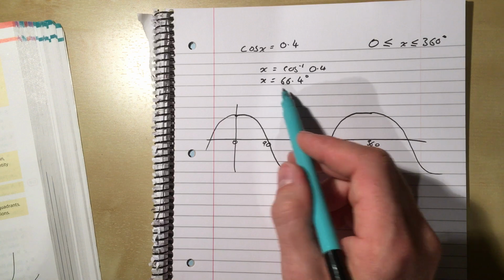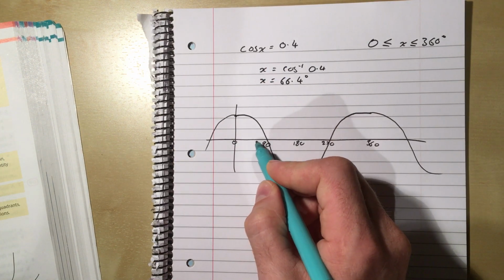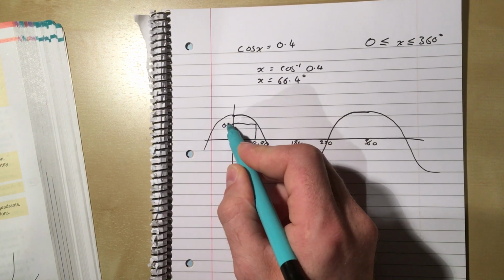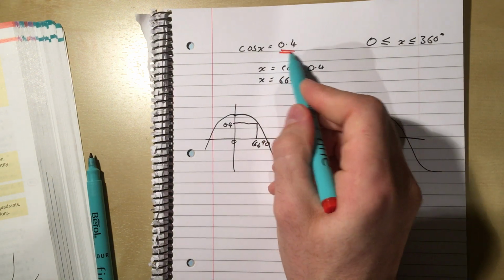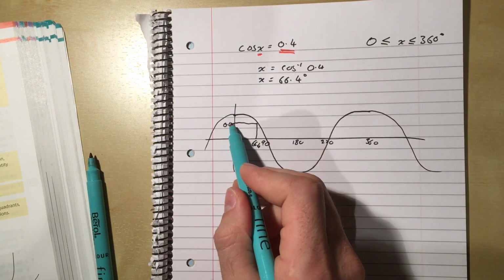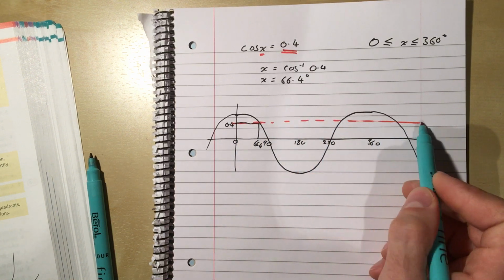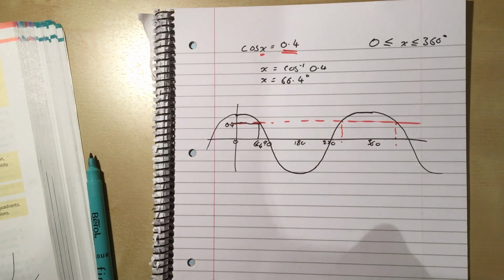And 66.4 degrees has a cosine of 0.4. So if I input 66.4, my output is 0.4. What I wanted to know is if I got the output of 0.4, what were the possible inputs? Well, one of the possible inputs is 66.4, but for this output here, I could have input this number here or this number here.